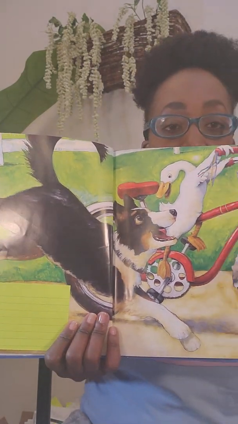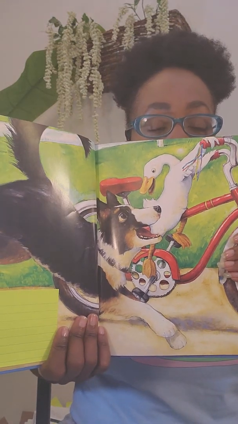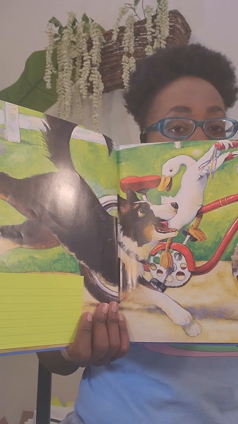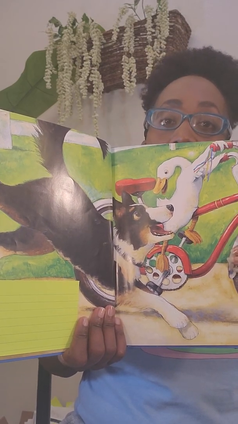How does this dog look? Do you predict that the dog is concerned like the sheep? What do you predict the dog is thinking?